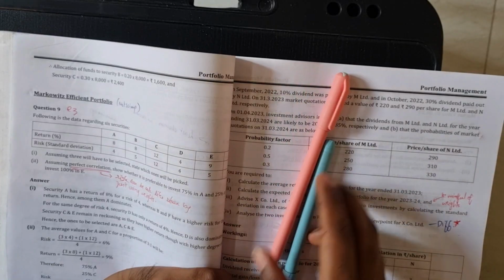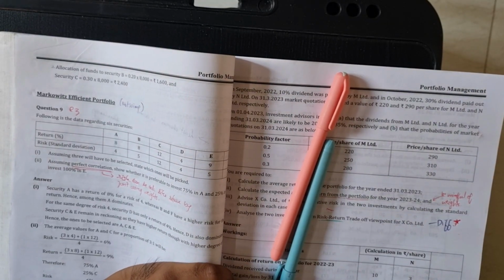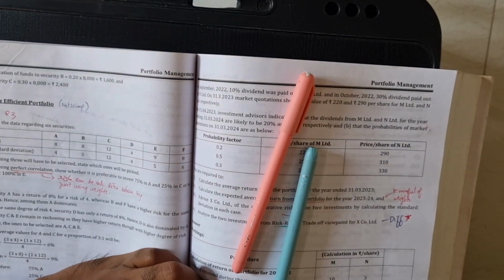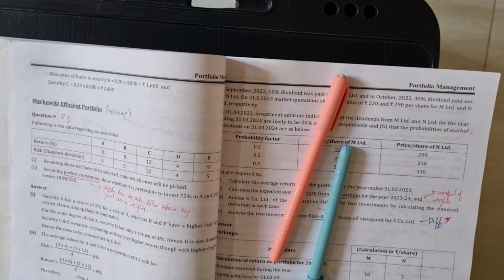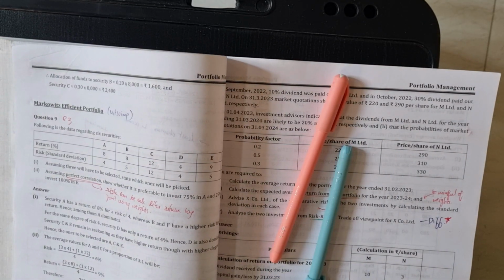Here we'll take both the options. So what will be my return?